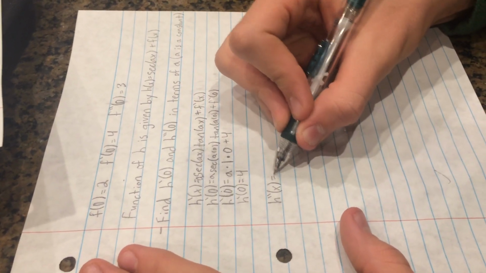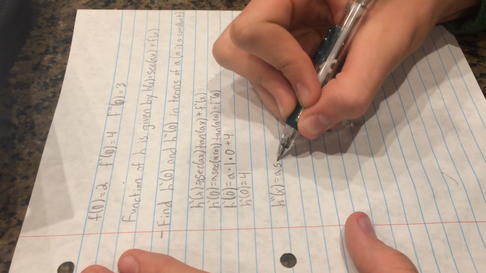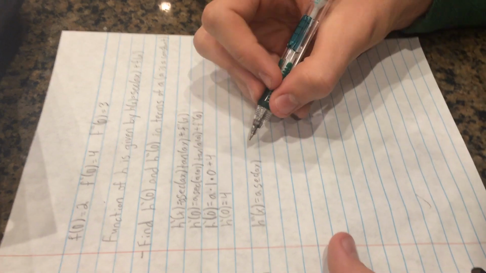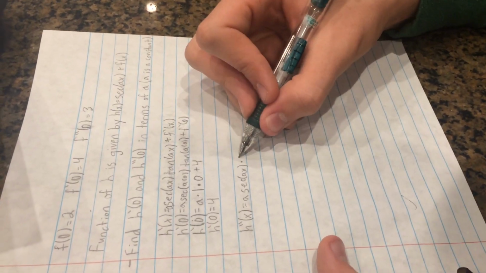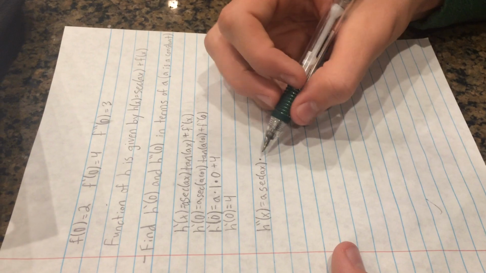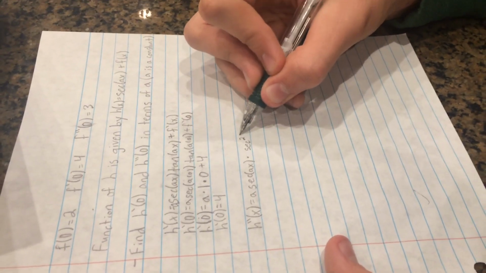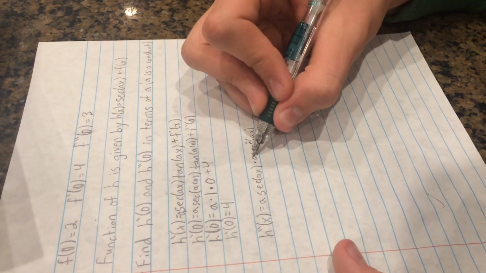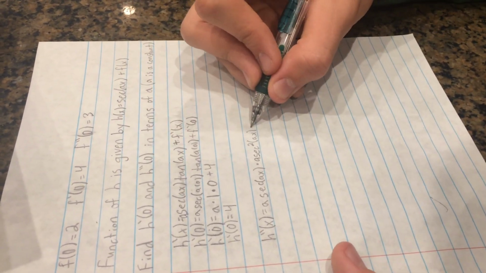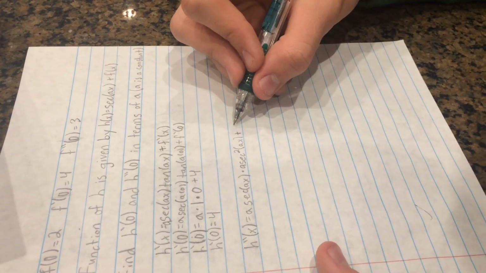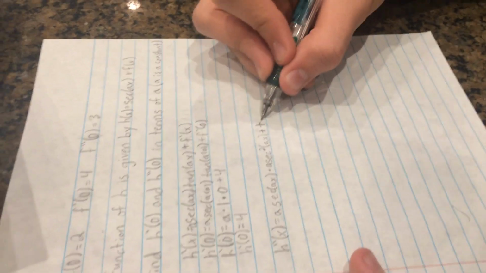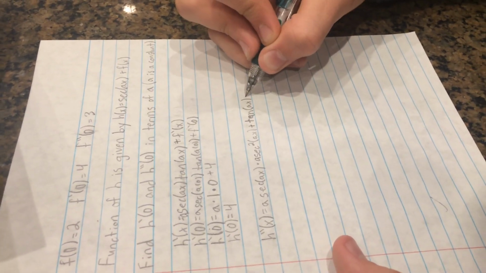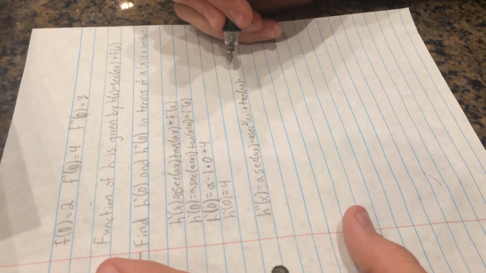So the first times the derivative of the second, and the derivative of tangent is secant squared, and then using the chain rule, the a is multiplied by it, plus the second term, it's a tangent, times the derivative of the first.